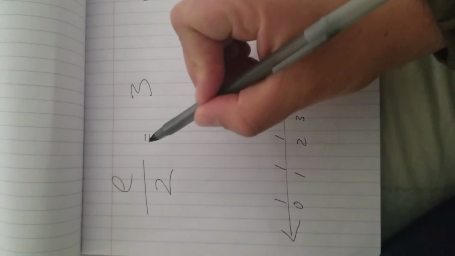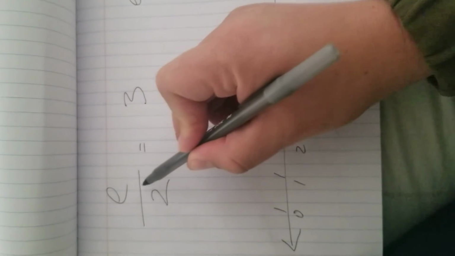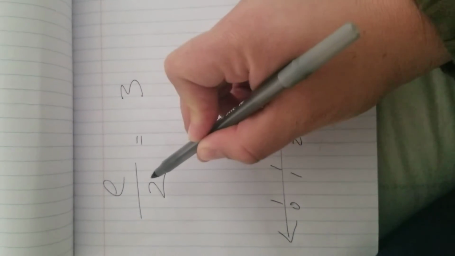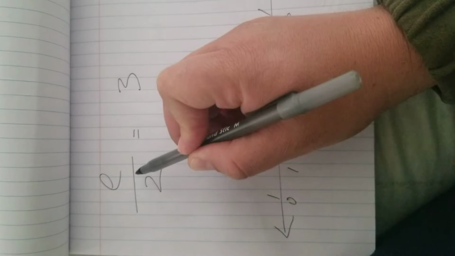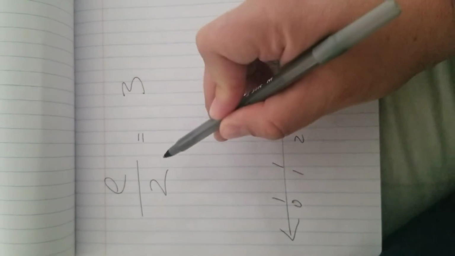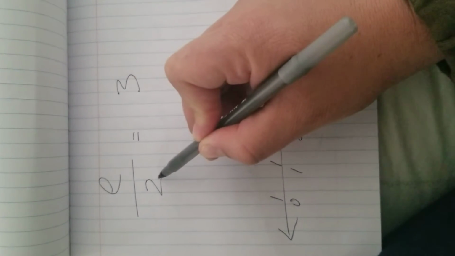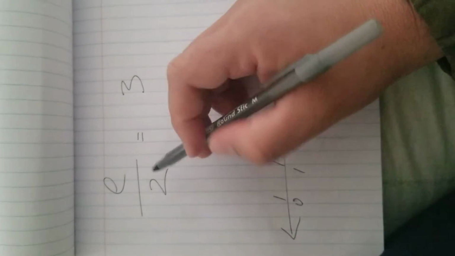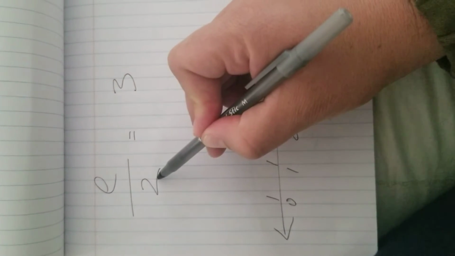Okay, this one is a division expression. First you need to identify the operation. Always focus on the side with the variable. E is the variable. So when there's a fraction, the number on the bottom is the divisor. So they're dividing by 2.